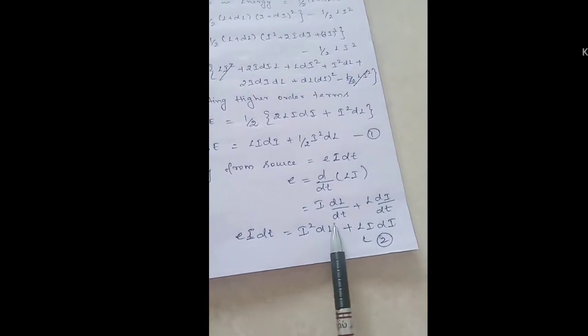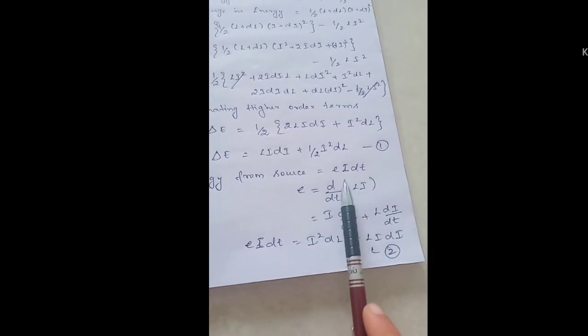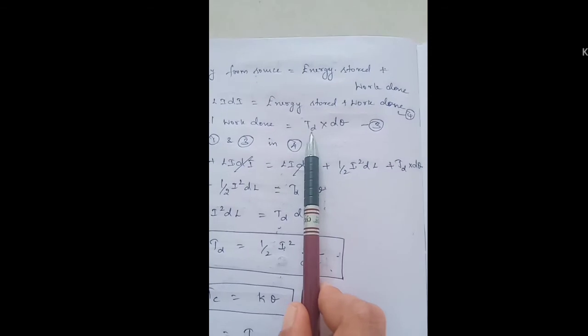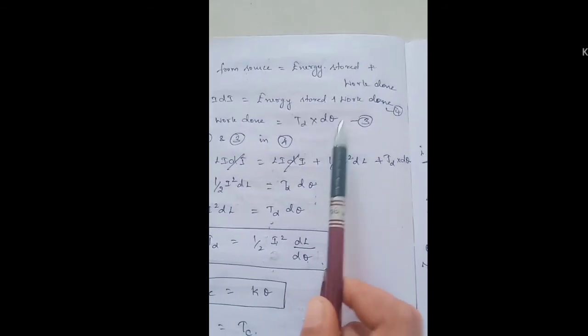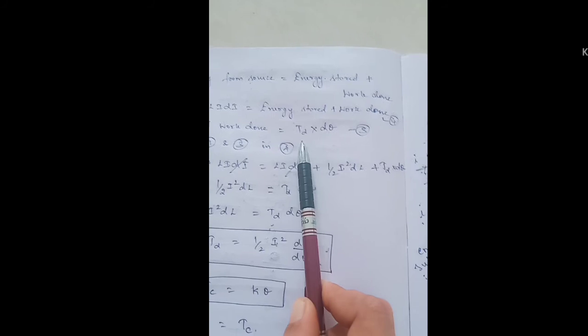When we differentiate this equation, we have I into dL by dt plus L into dI by dt. We need E I dt, so on multiplying this entire equation by I dt, we get I square dL plus L I dI. This is the energy from the source. Then what is the work done? Work done is nothing but theta, the deflection of the pointer by means of the deflecting torque.